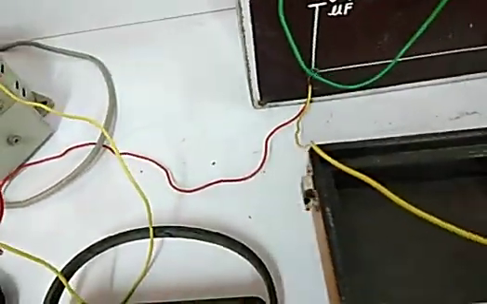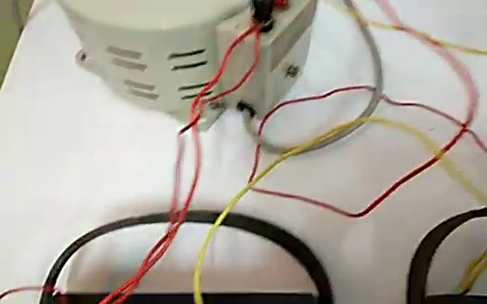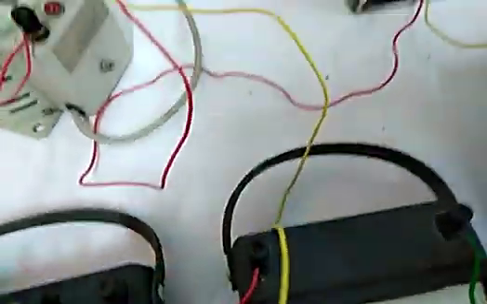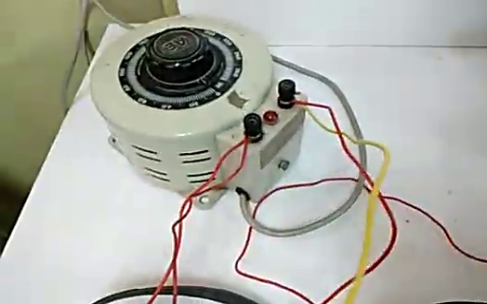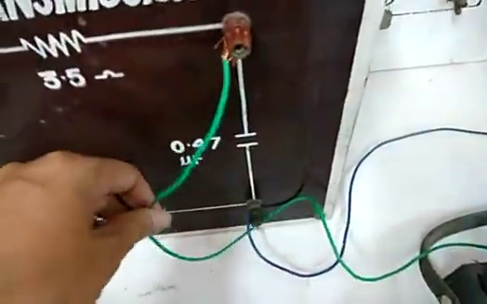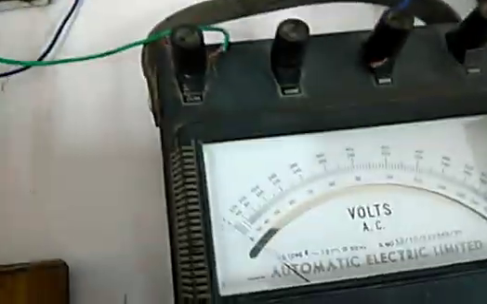And in order to measure the voltage, the voltmeter is connected across the dimmerstat, 300 volt and common, this wire. And the receiving end is open circuited. So across the receiving end, again we have connected a voltmeter of 0 to 300 volts across these two terminals. Now this is the observation table.